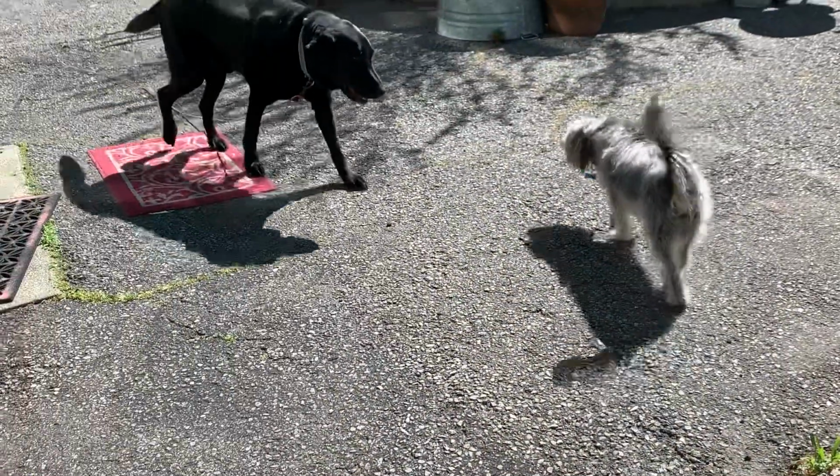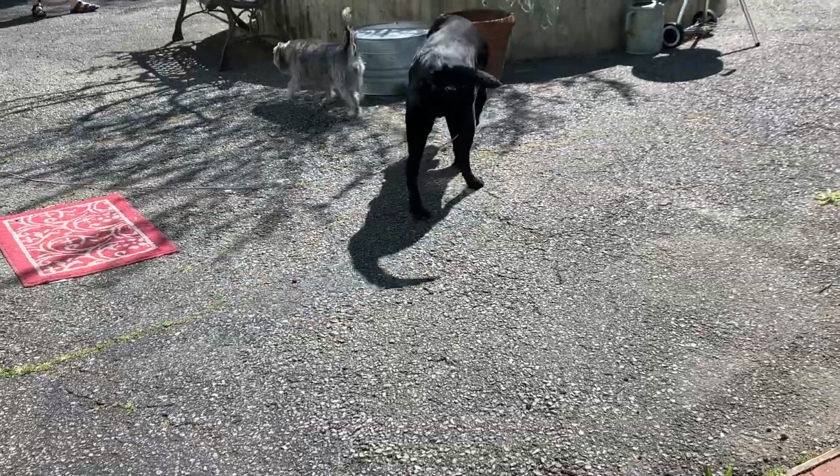Okay, pause for cuteness. This is the neighbor's dog. This is my dog's best friend. You can see they love each other very, very much.